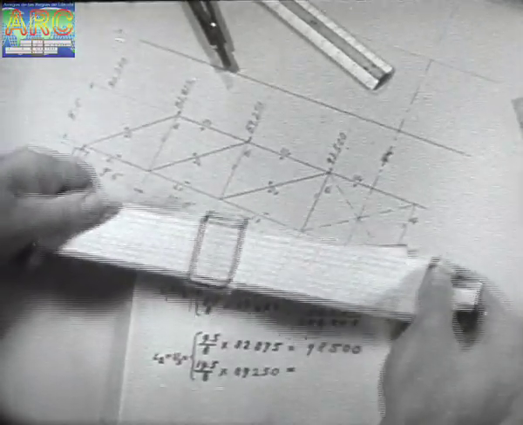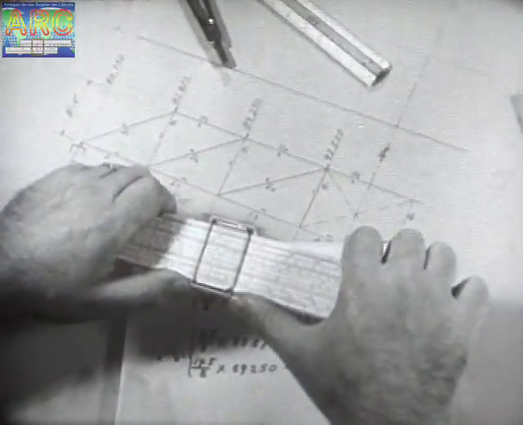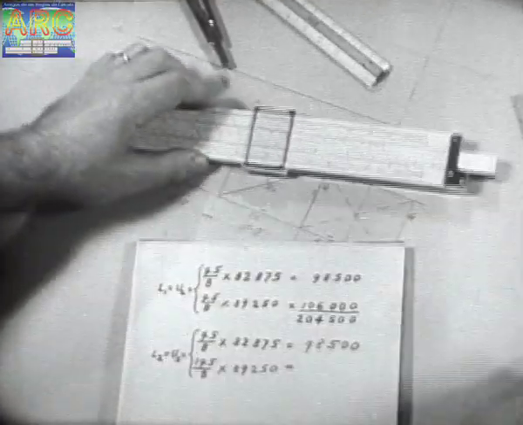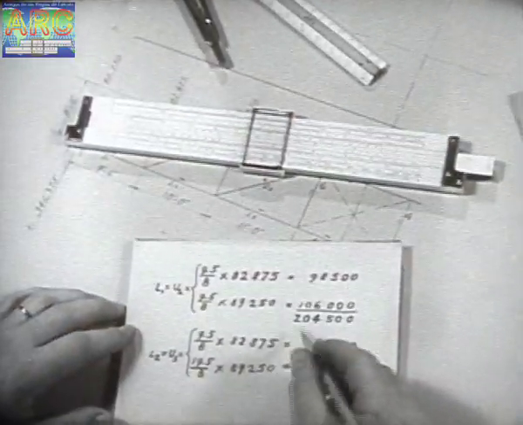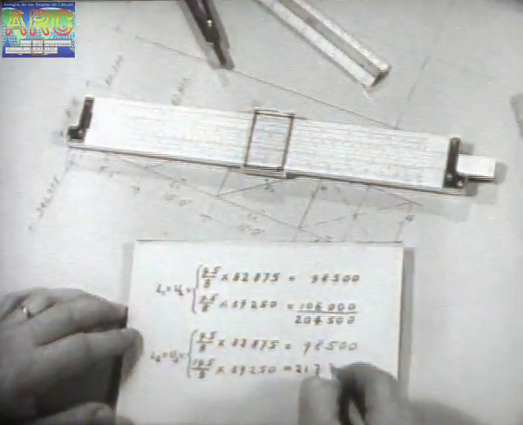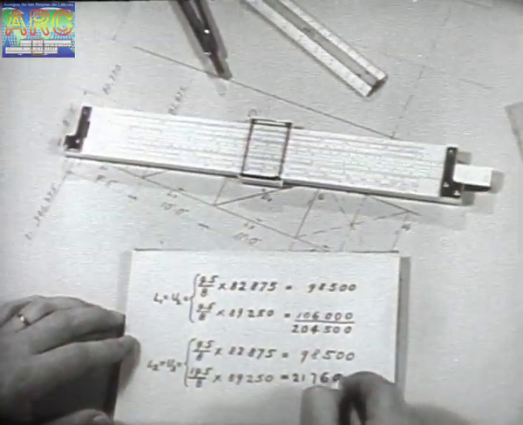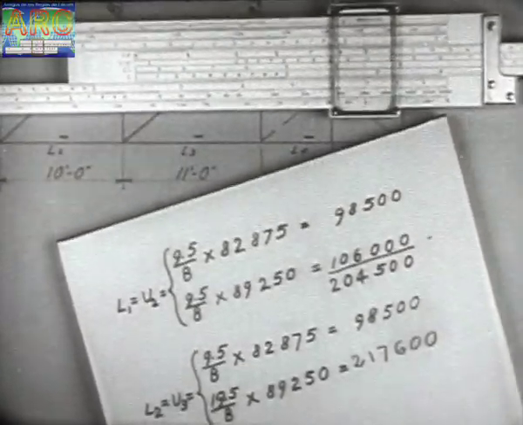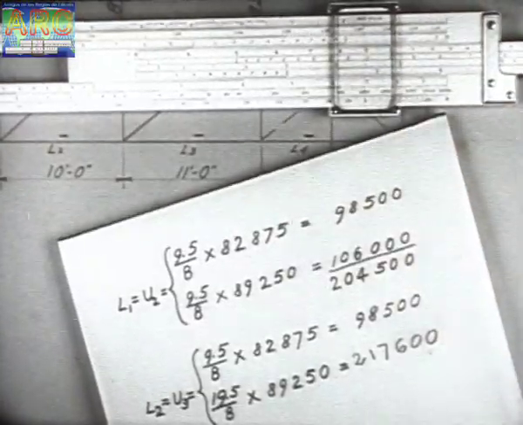The slide rule is used to solve mathematical problems and to solve them quickly. Here, the rule is being used for the calculations in designing a bridge structure. The slide rule provides answers that are accurate to the degree required in most engineering problems.